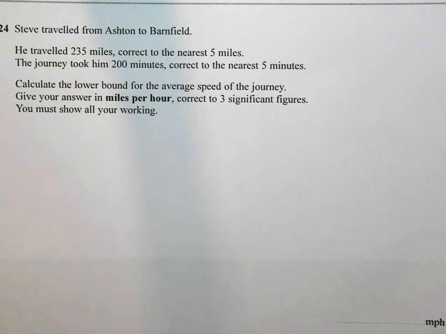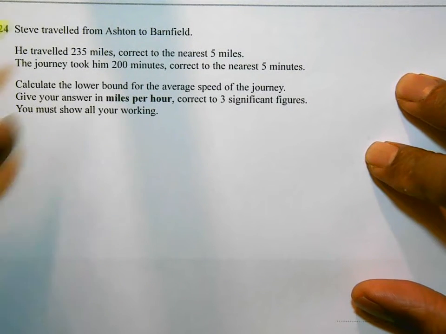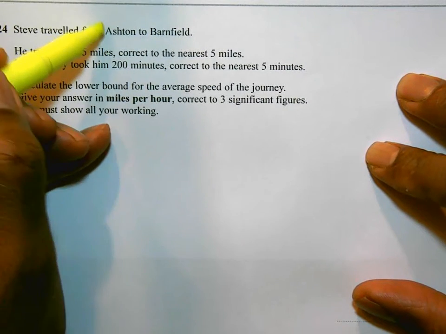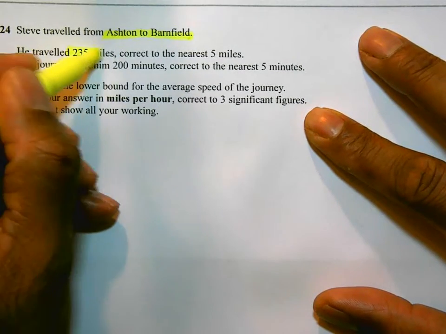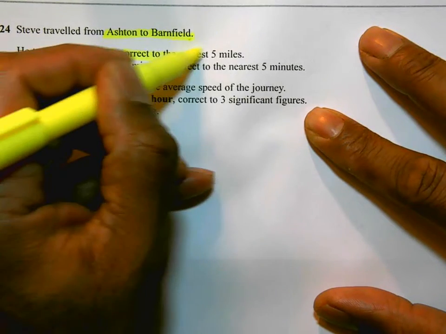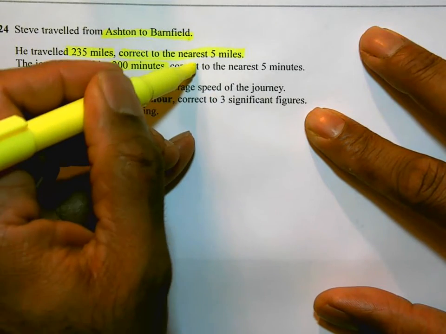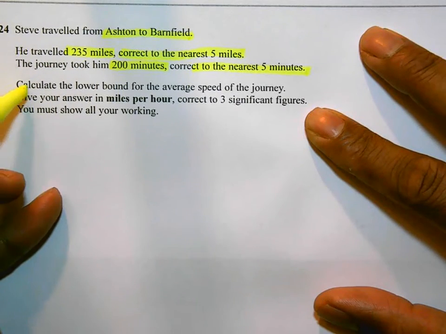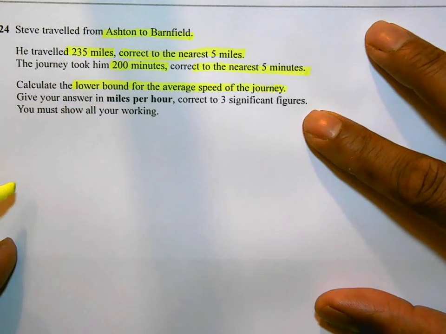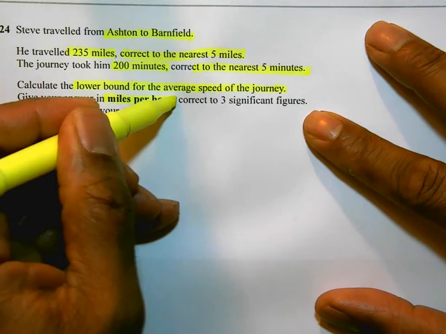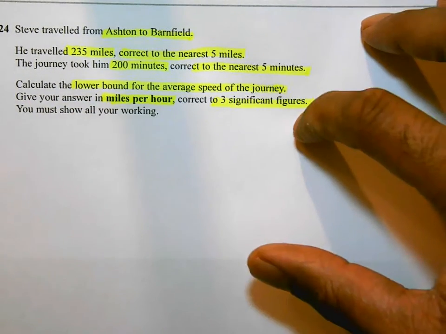This is question number 24 on the June 2015 calculator paper. The question says, Steve traveled from Ashton to Barnfield. He traveled 235 miles, correct to the nearest 5 miles. The journey took him 200 minutes, correct to the nearest 5 minutes. Calculate the lower bound for the average speed of his journey. Give your answer in miles per hour, correct to 3 significant figures.